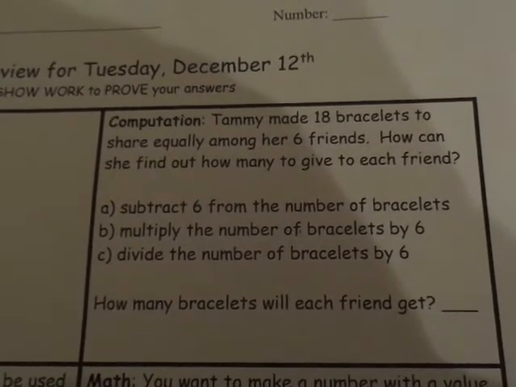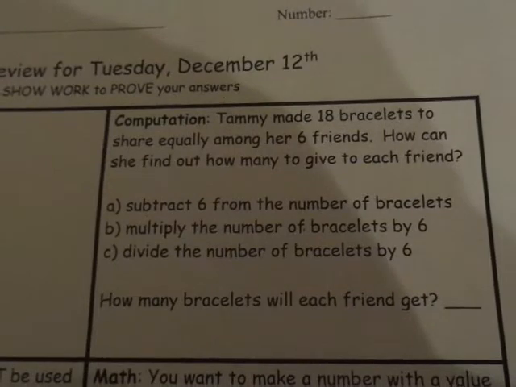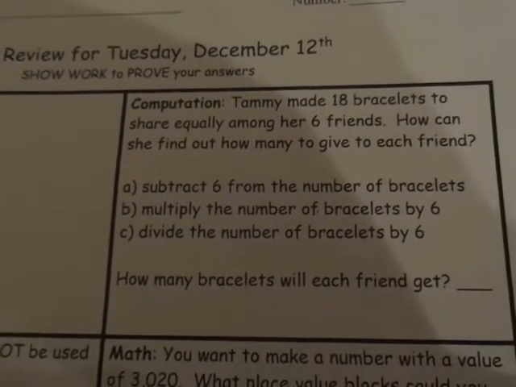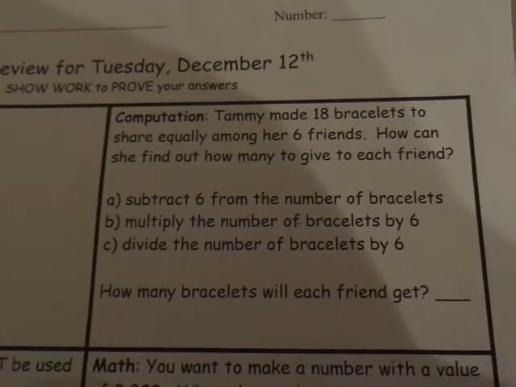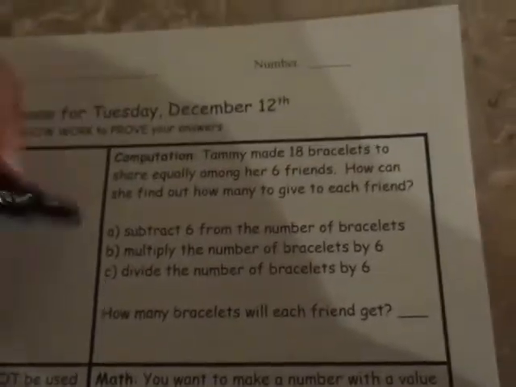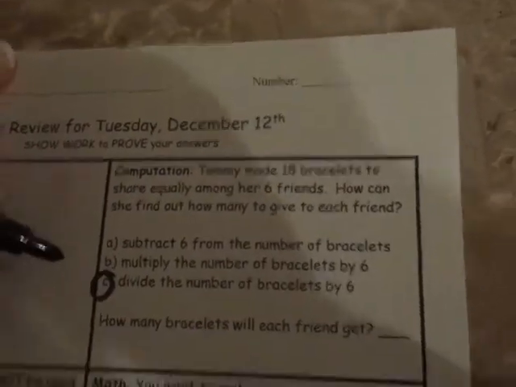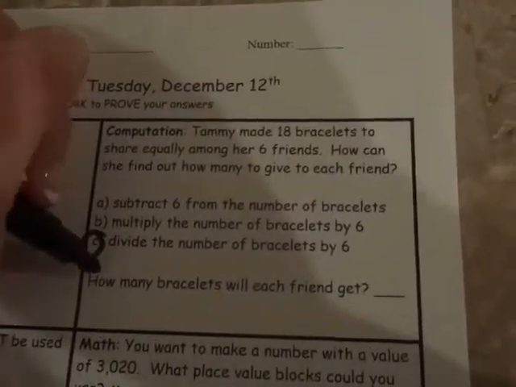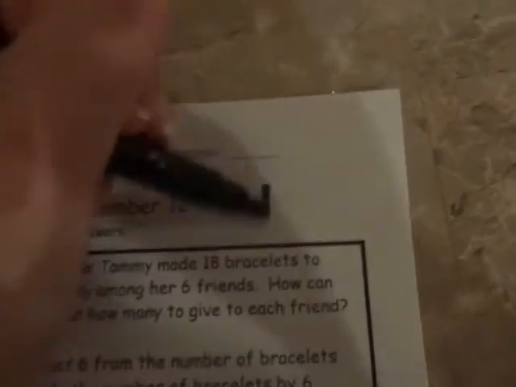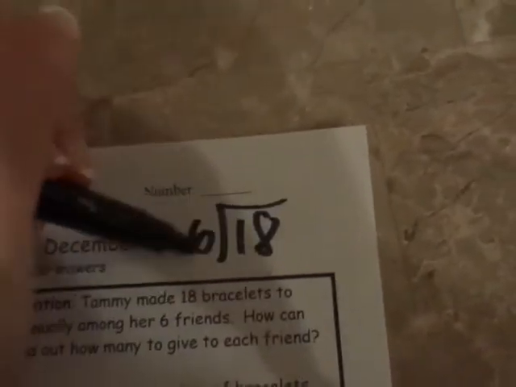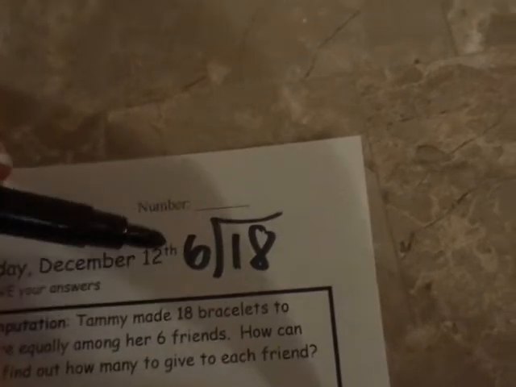So what do you guys think is the best way to solve this? She's got a total amount and having to put them in equal groups. That is division. So the next part of the question says, how many bracelets will each friend get? So we've got to solve that. 18 divided by 6. This should be a quick fact.